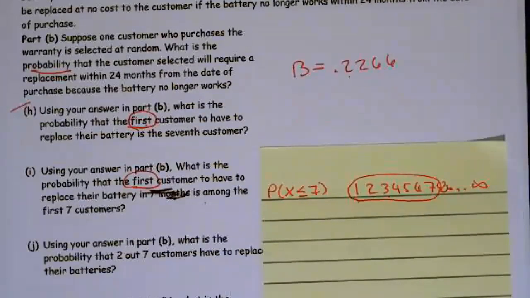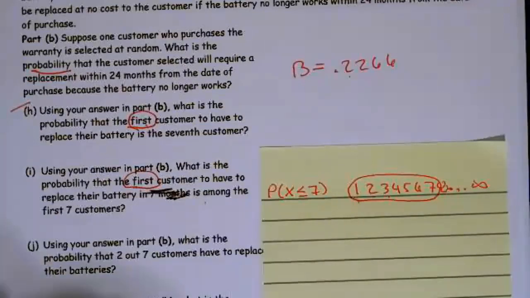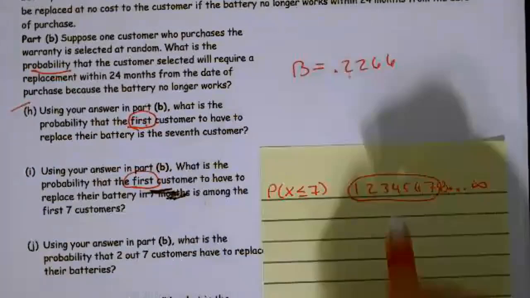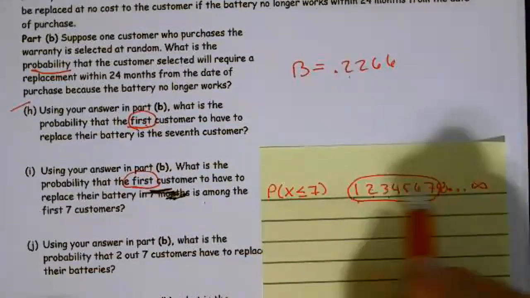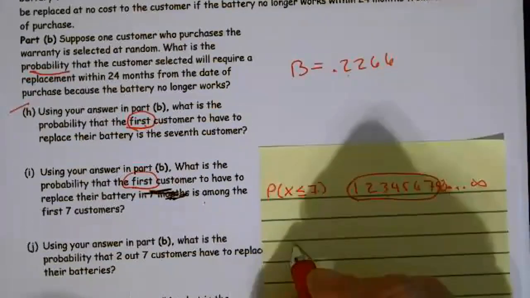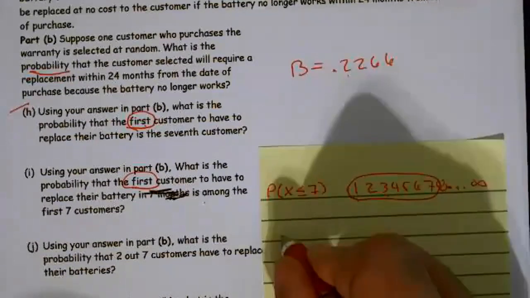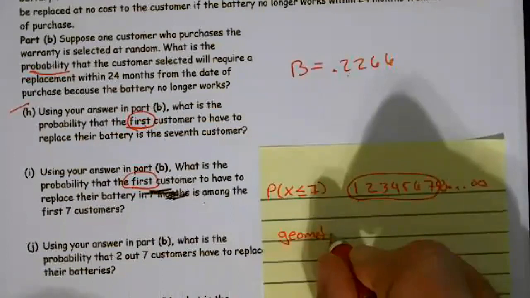The fact that I'm circling multiple values tells me this is going to be a geometric CDF. All right. So it's going to be a geometric CDF. Well, remember, a CDF is just the sum of the PDF. So it's going to be the sum of 1 plus the sum of 2 plus the sum of 3, etc. So in this case, I have multiple values. So we'll go ahead and do the geometric CDF first because this is easy. Geometric CDF.